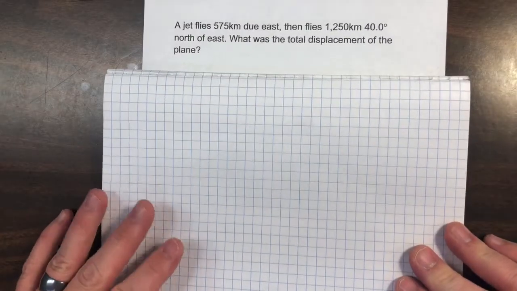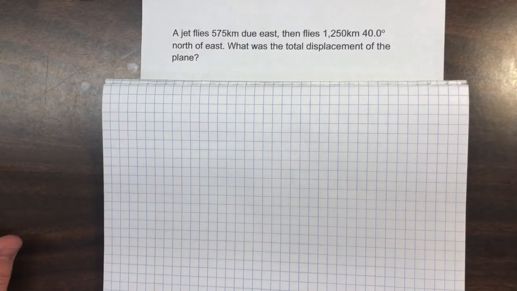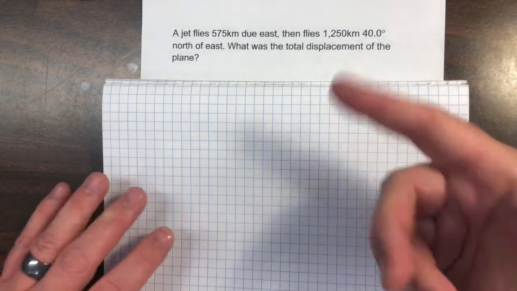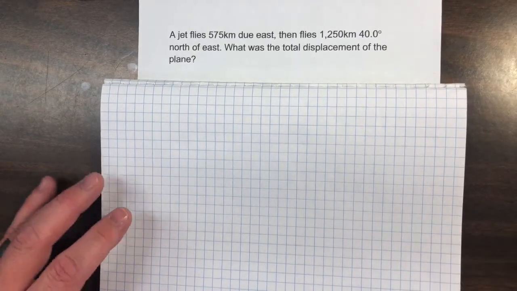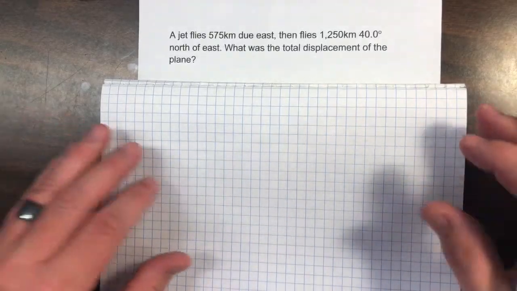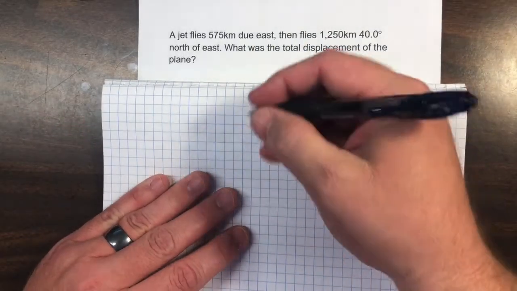Alrighty, let's tangle with some vectors using algebraic addition of vectors. Take a look at the problem. A jet flies 575 kilometers due east. Wait, even before I go anywhere, I'm going to go ahead and do some drawings here.